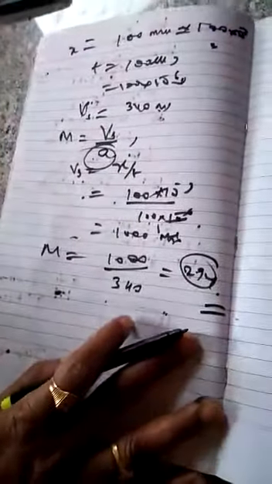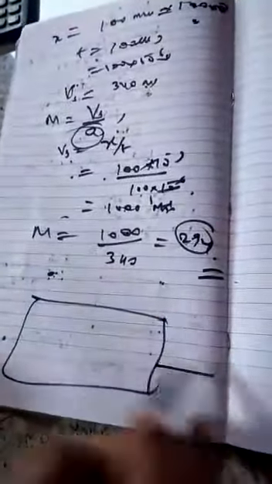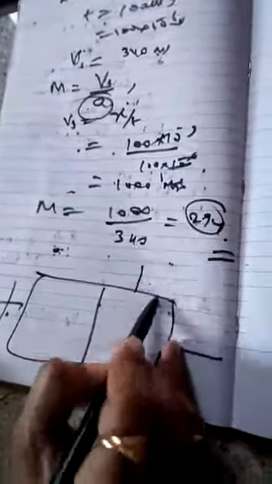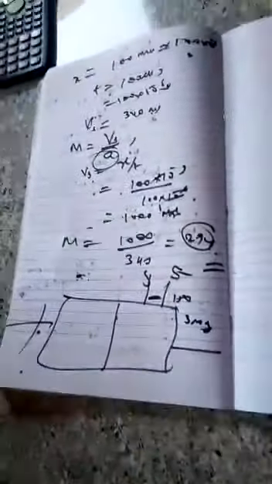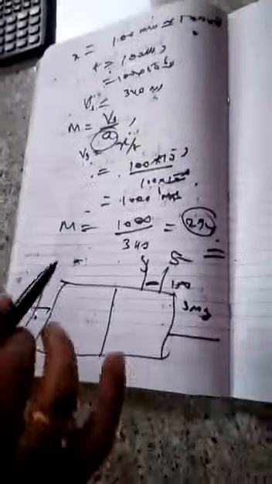In the same way, take another one. The distance between the two pressure sensors in the shock tube, with the diaphragm, S1 and S2 as the pressure gauges, is 150 millimeter. The time taken by the shock wave to travel this distance is 0.3 millisecond. Calculate the Mach number of this shock.